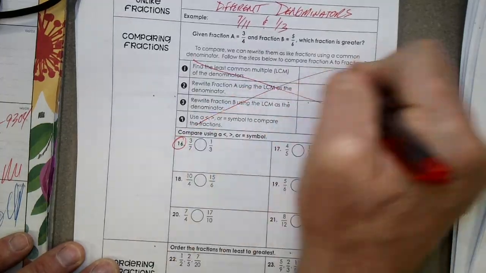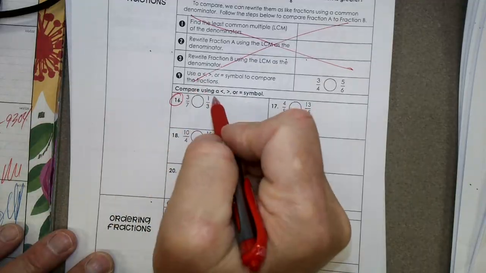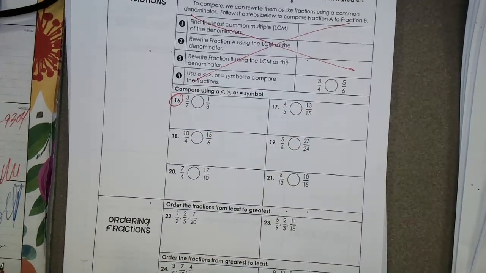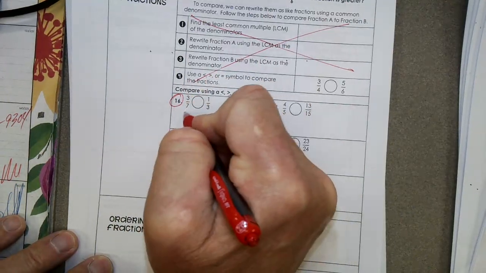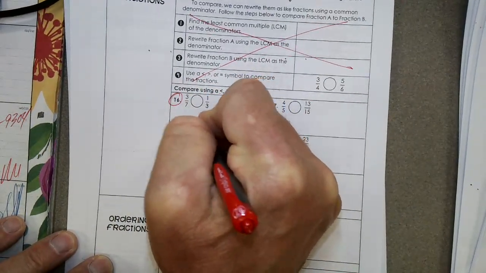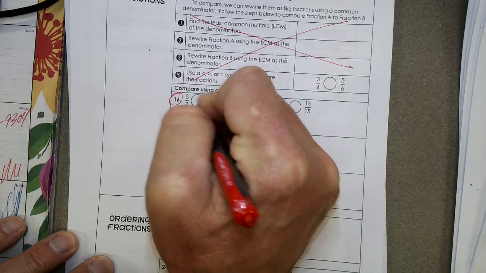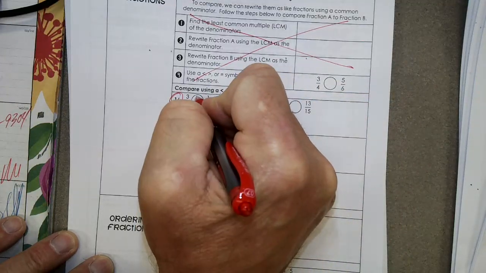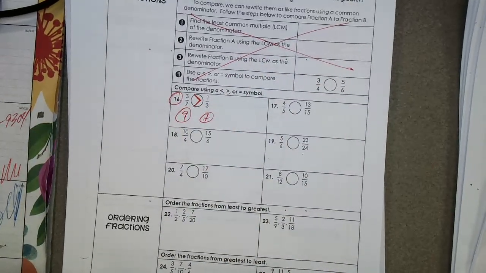Let's skip this, save a little bit of time. All right, and let's talk about 16. We want to do a less than, a greater than, or an equal to. This is definitely where I'm going to cross multiply, right? And whatever number is on the top is greater, okay? So 7 times 1 is 7. And you notice I write it on the side, I use the numerator for. 3 times 3 is 9, right? So 9 is greater than 7, so I know that 3/7 is greater than 1/3, right?